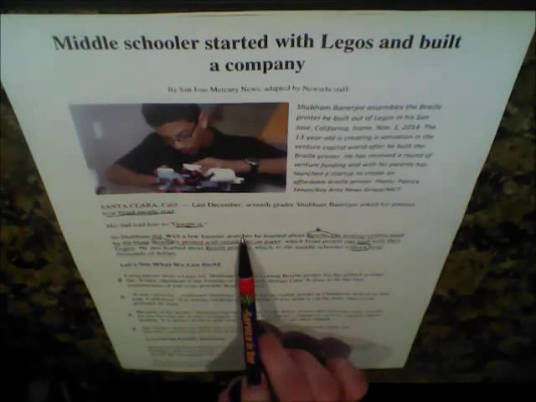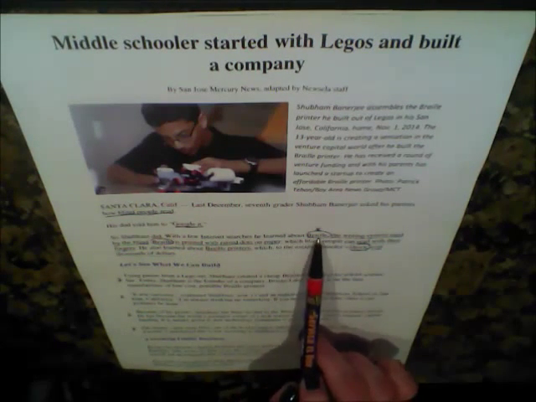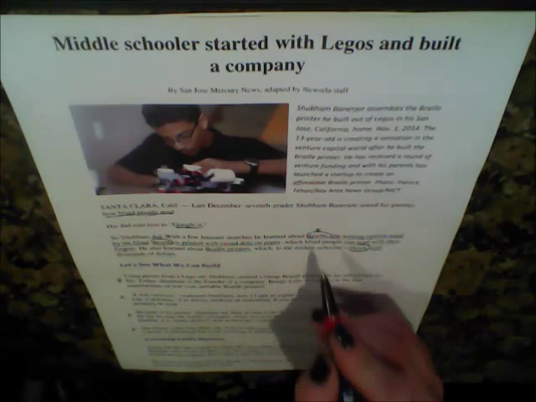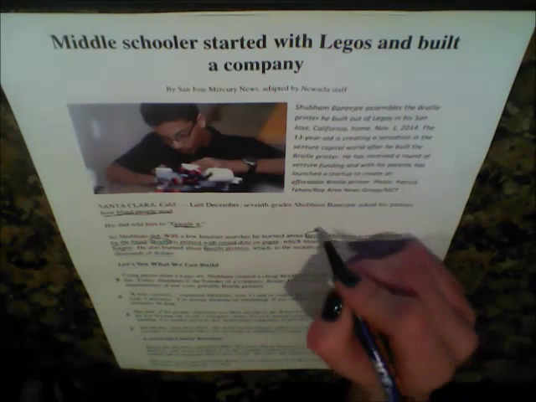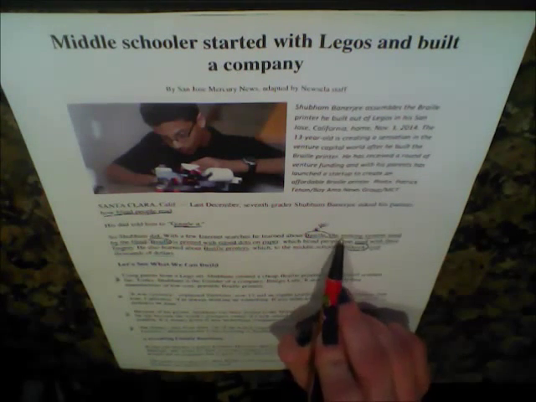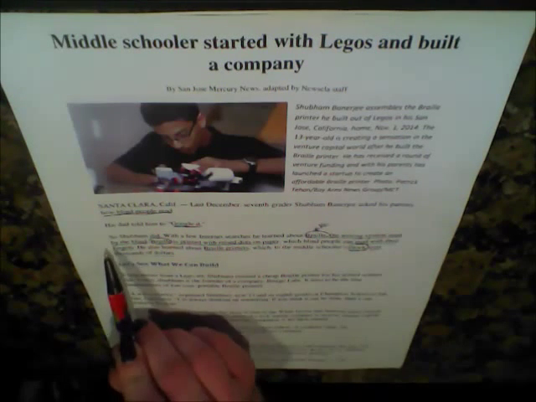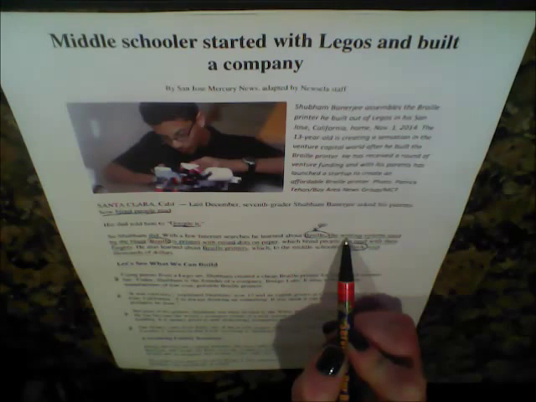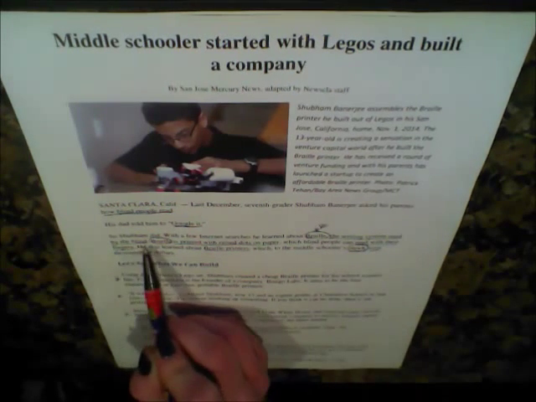With a few internet searches, he also learned about Braille. You can see I have Braille circled and I put a star by it because this is our vocabulary word that we're going to need to include in our writing. So the next part of it is the writing system used by the blind. It gives the definition of Braille. So I underlined that definition.